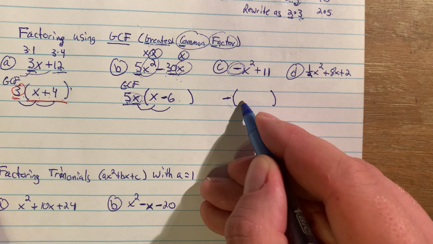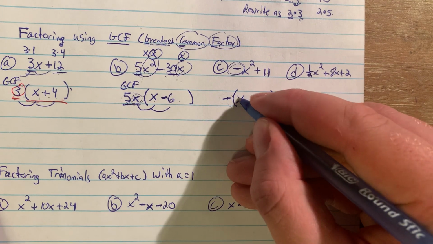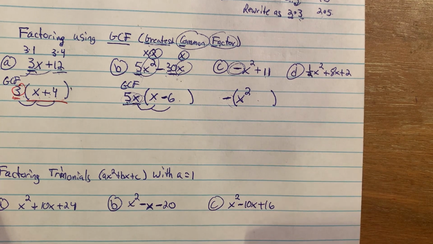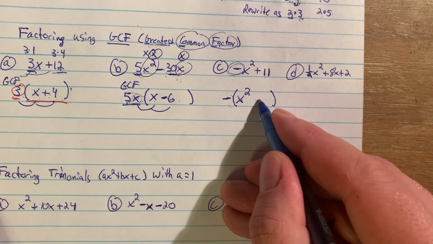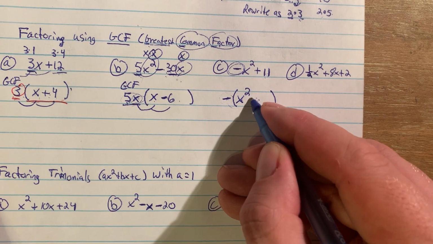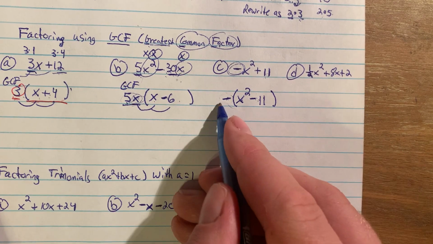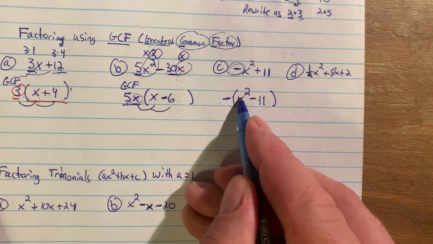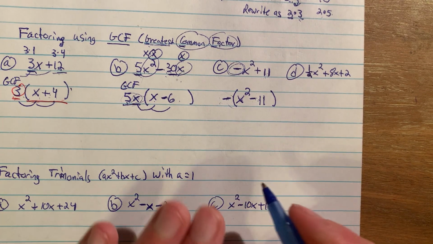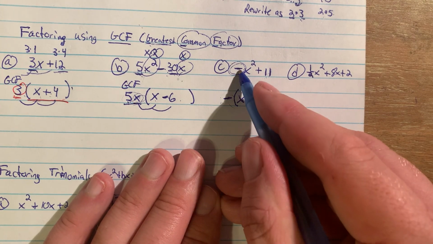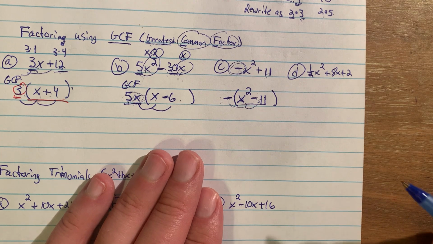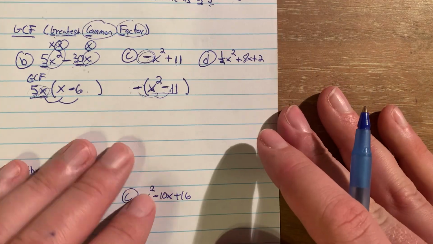So a negative of what will give you negative x squared? Well, it's just negative of x squared. And negative of what will give us positive 11? Well, if we put a positive 11 here, it would be negative of positive 11, which would be negative 11. That's wrong. We need to switch the signs. So when we factor out a negative, negative of x squared is negative x squared. Negative of negative 11 is positive 11. And when we factor out a negative, it will just switch the signs of everything on the inside so that when you multiply by the negative, it will give you the right answer.